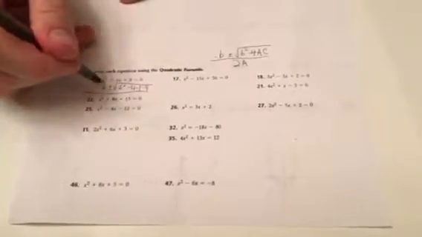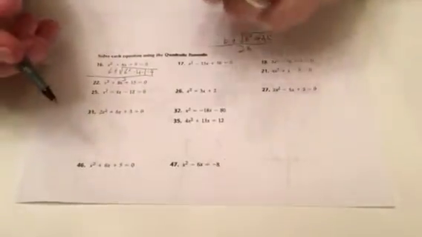So on this first one, x squared plus 6x plus 9, that's going to be a negative 6 plus or minus the square root of 6 squared minus 4 times 1, because there's a 1 in front of that x squared, times 9. And then it's over 2 times 1, which is just going to be 2. In this case, your 6 squared is going to be 36. Your 4 times 9 is going to be 36, so 36 minus 36 is 0. So this is one of the ones where if you were doing the discriminant, you'd come up with 0. You only have one real answer.